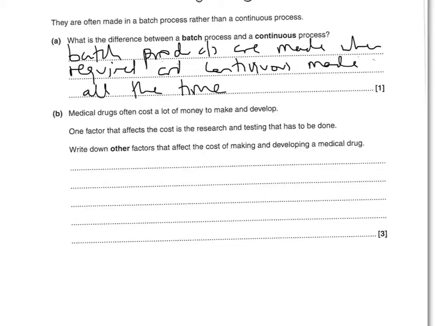You could say that time taken to complete the process, so time equals money. You could say that rent, health and safety or pollution controls and equipment costs. So any 3 of those 8 things can get you those 3 marks.